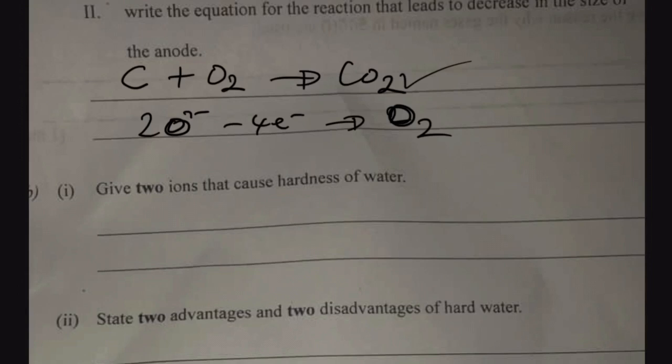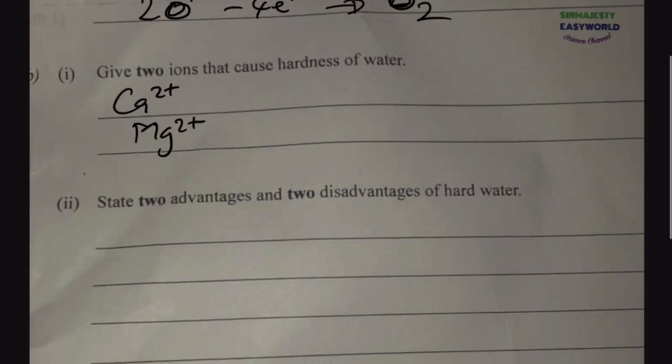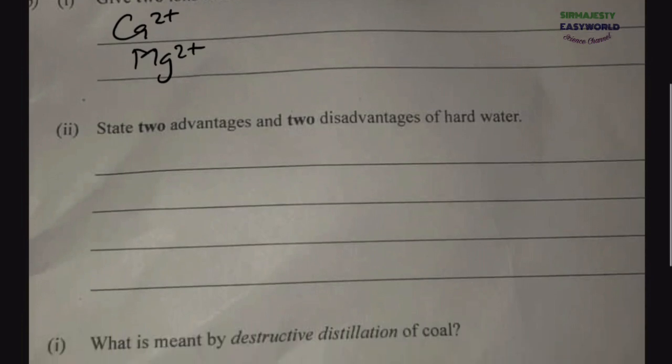Give 2 ions that cause hardness of water. Okay, that's calcium ion and magnesium ion. These 2 ions are responsible for the hardness of water. They are soluble salts. State 2 advantages and 2 disadvantages of hard water. Advantage is that it leads to development of strong teeth and bone. It does not attack lead pipe.